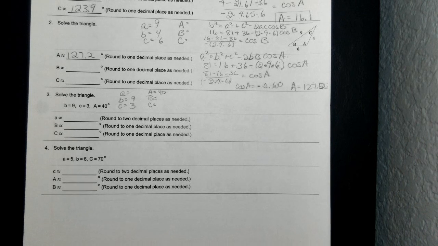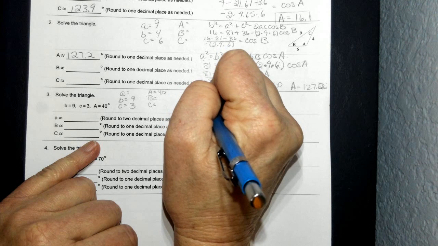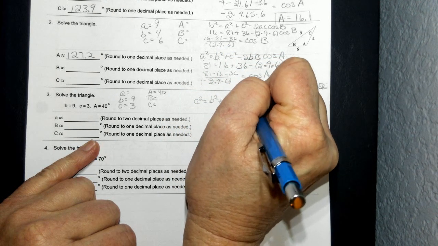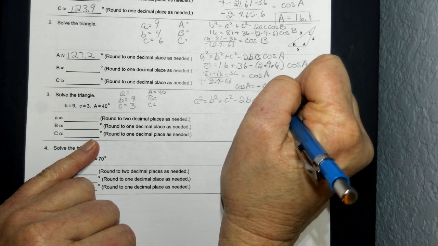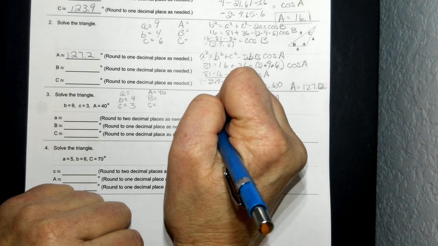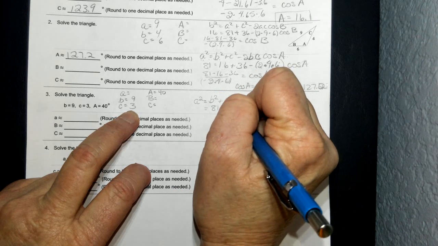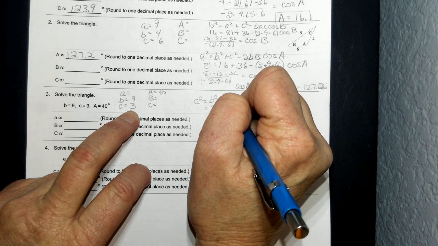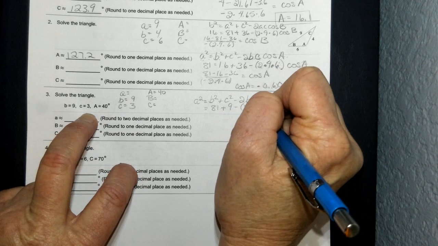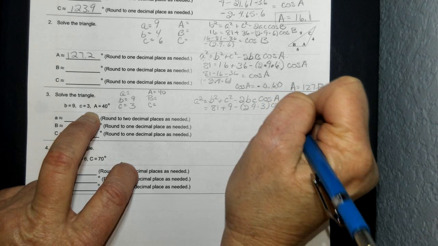All right, so first of all, let's find a, and we can use a squared equals b squared plus c squared minus 2bc cosine A. And we have all of those values on the right, so that should be easy to plug in. b squared is 9, so 81. c is 3, so 3 squared is 9, minus 2 times 9 times 3 cosine of 40.